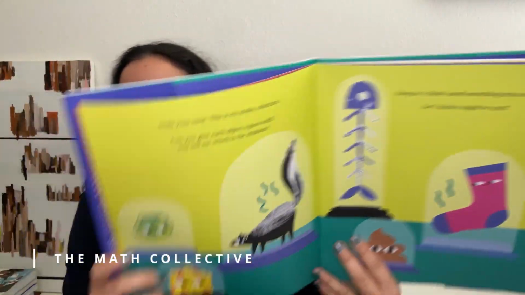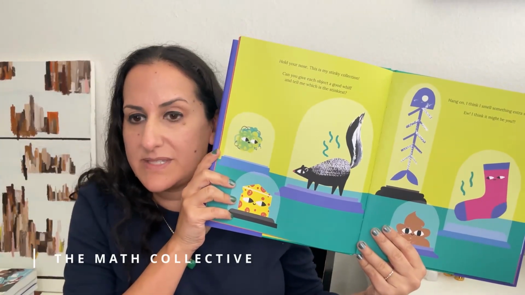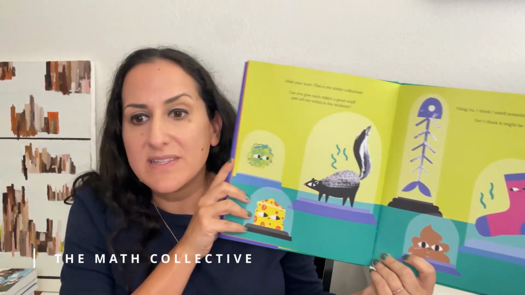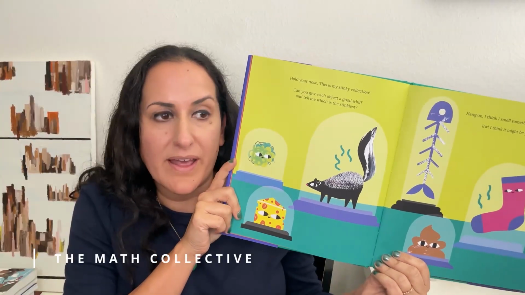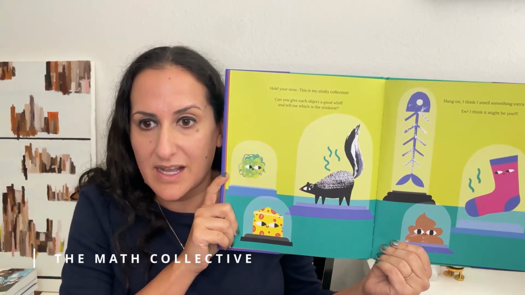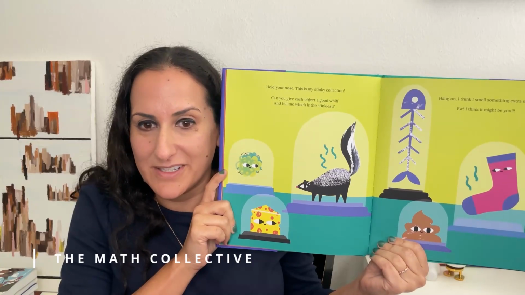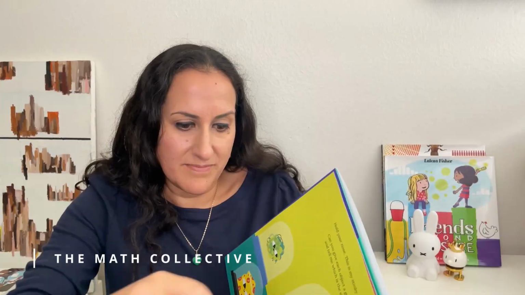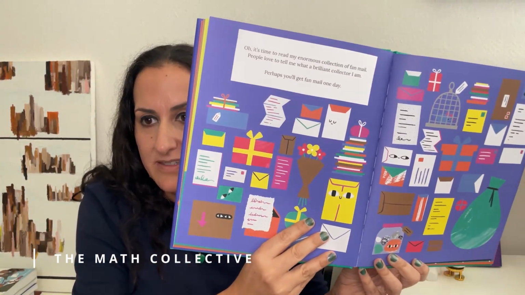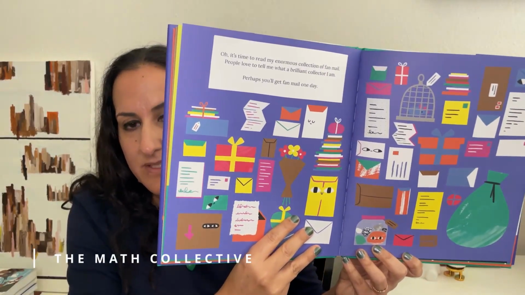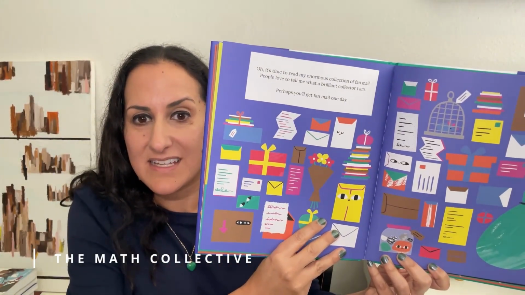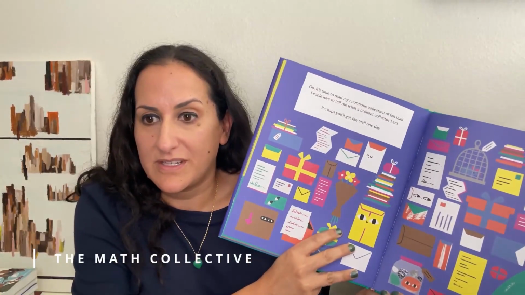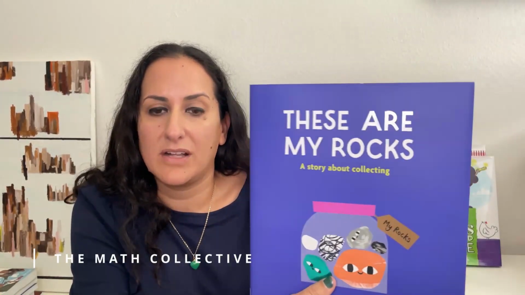And you could say anything, really. You could say if we have 6 stinky items and we get 10 more stinky items, how many stinky items do we have? Or if we have 6 stinky items and someone else has a stinky collection with 7 stinky items, how many stinky items do we have altogether? Or you can even say, if I have 6 stinky items in my collection, and this is an enormous collection of fan mail, how many more items are in this collection than there are in the stinky collection? There's so many opportunities within the illustrations or within the context of the picture books that we read.